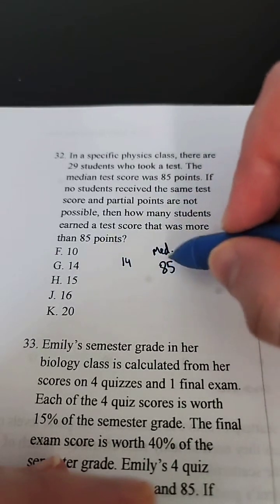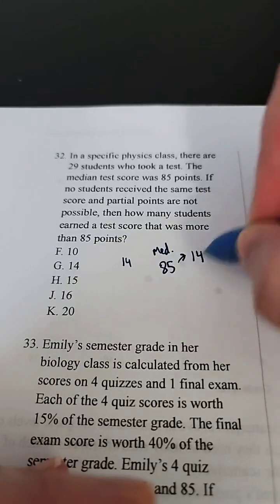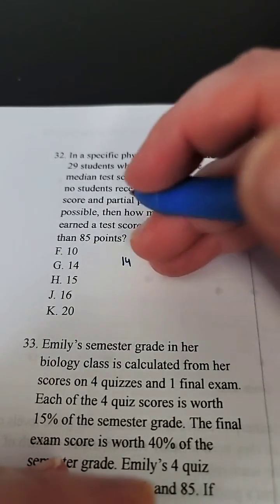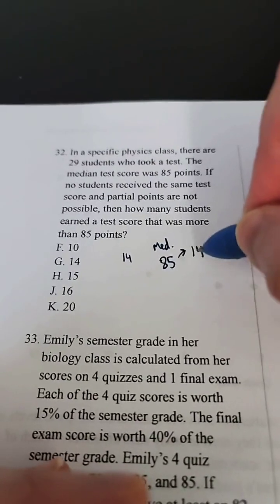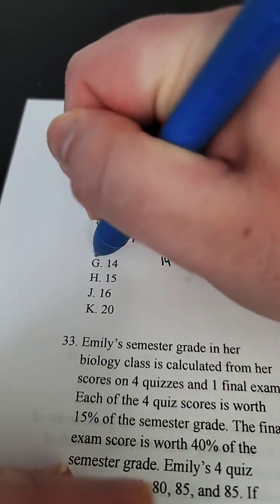So this is the middle. If we line it up from least to greatest, then if there's 14 people in the back of the line, where it's getting greater test scores, that means that 14 people got a score greater than 85. So it's going to be G.